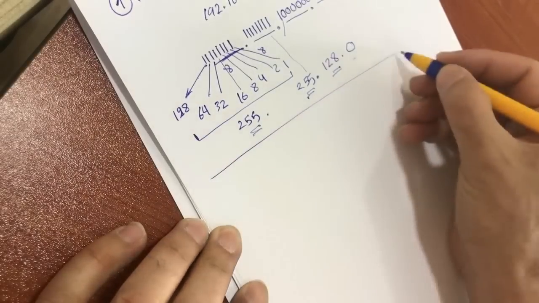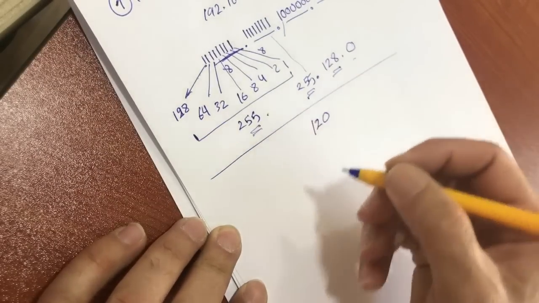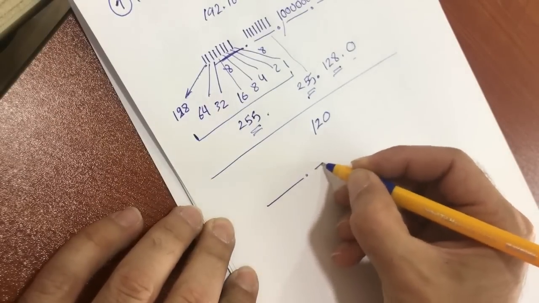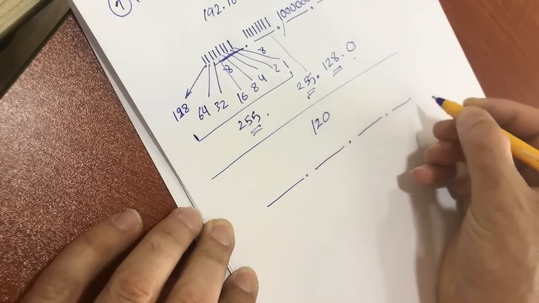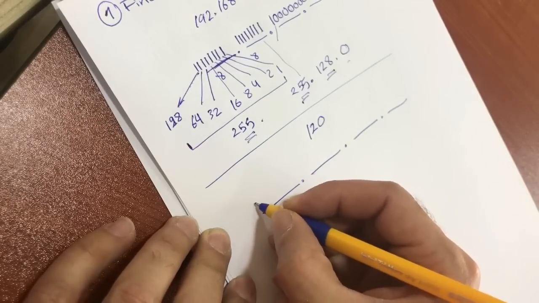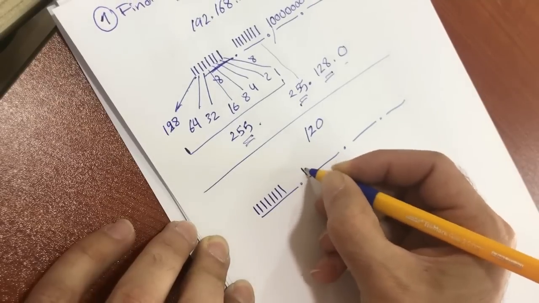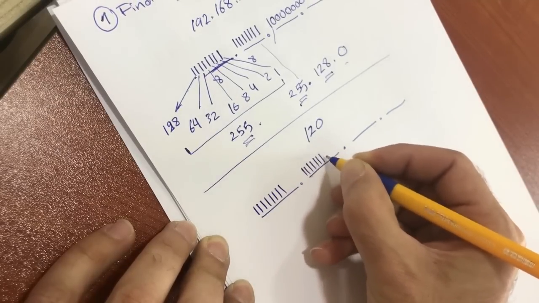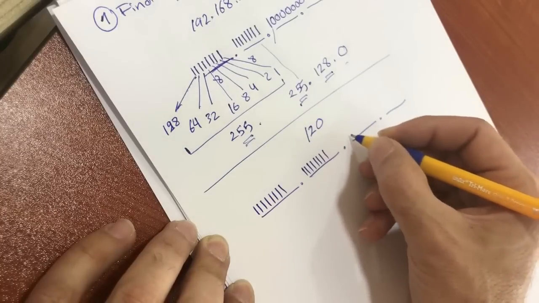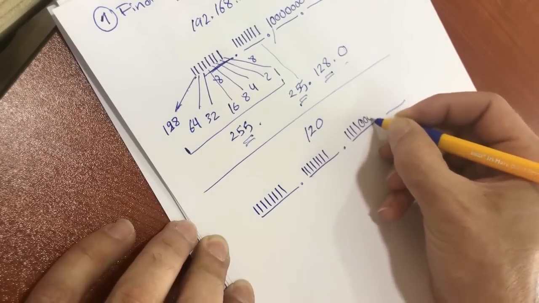The next example is for /20. How do you calculate the subnet mask for /20? As I said, we have 4 octets, and let's count: 1, 2, 3, 4, 5, 6, 7, 8. 1, 2, 3, 4, 5, 6, 7, 8. This is 16, then 17, 18, 19, 20, and the rest will be 0.